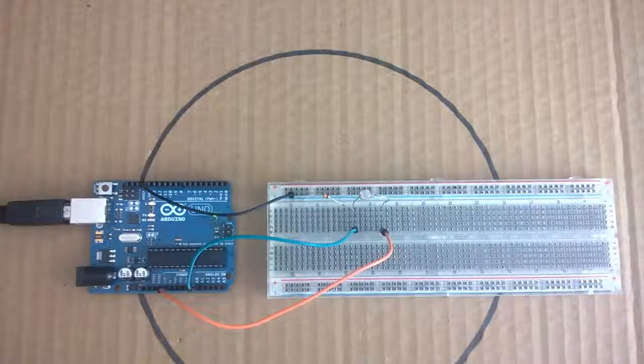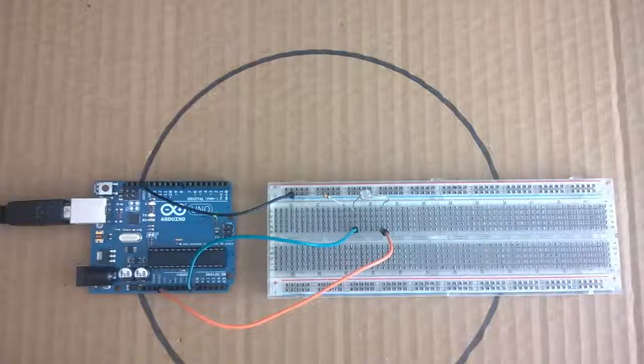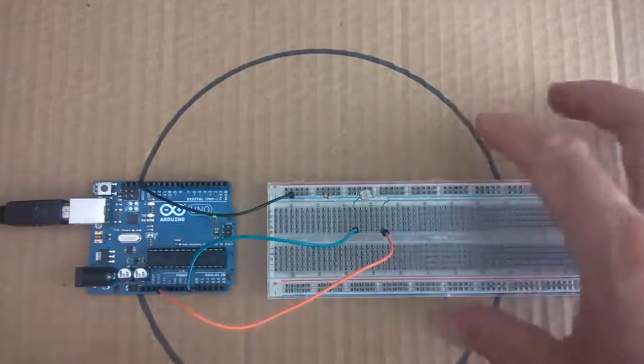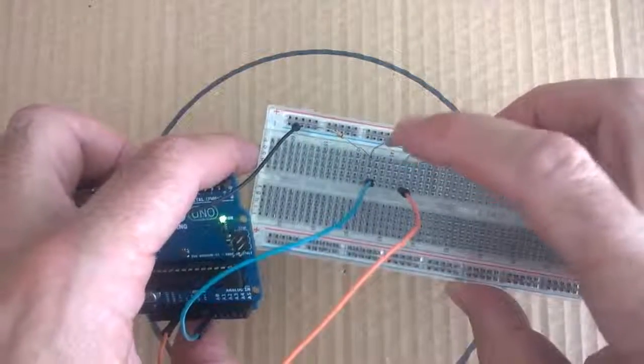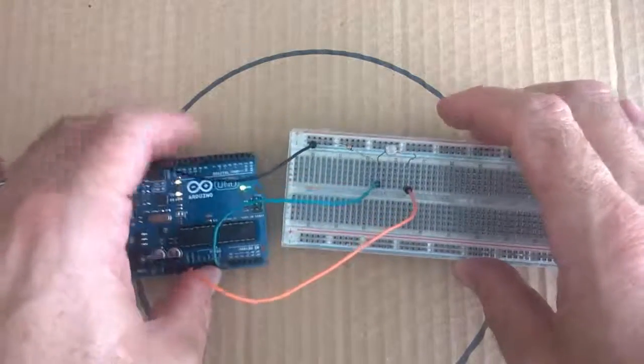In lesson 5, we used the analogRead function to read the value of a potentiometer that was connected to pin A0 on our Arduino. And this time we're going to use a light dependent resistor and read the value of that into the same pin.